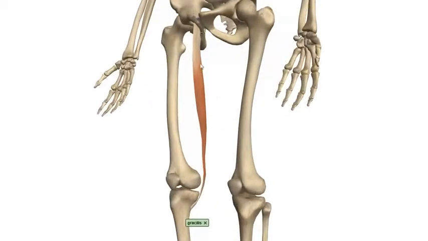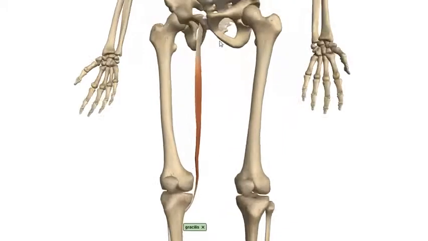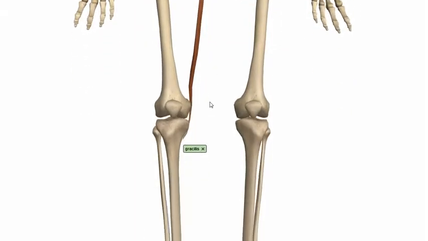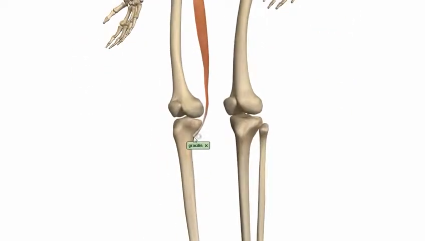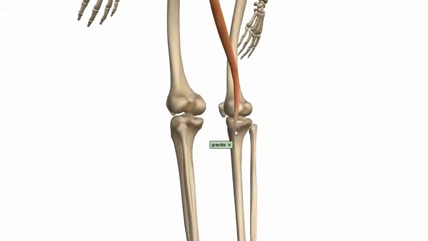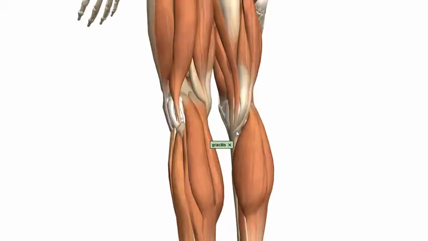So it runs vertically down the inside of the thigh, originating, you can see, on the body of the pubis and inserting on the medial surface of the proximal tibia. It inserts between the insertion points of the sartorius muscle, which inserts anteriorly, and posteriorly you have the insertion point of the semitendinosus muscle, which is a hamstring muscle in the posterior compartment.